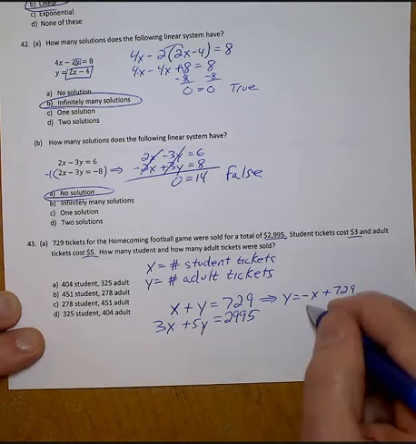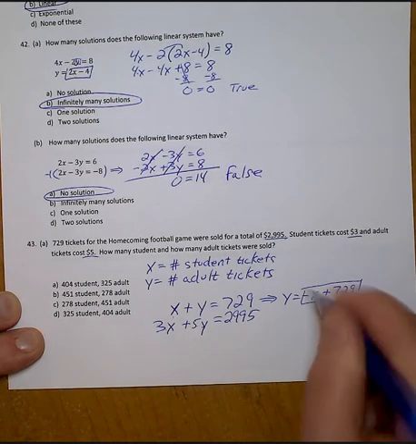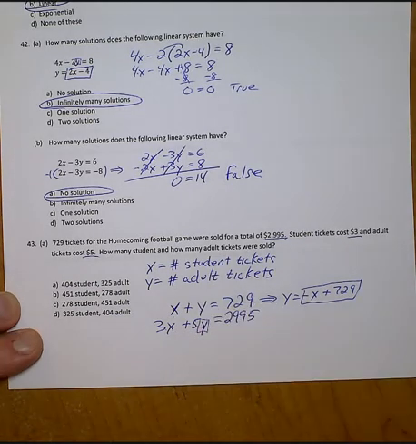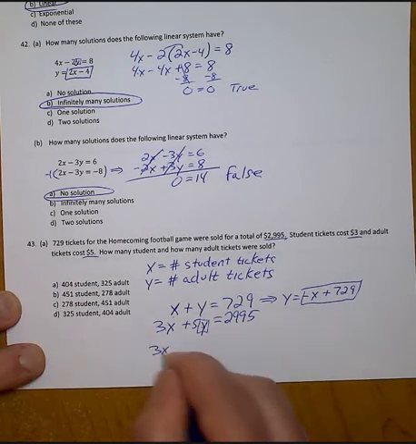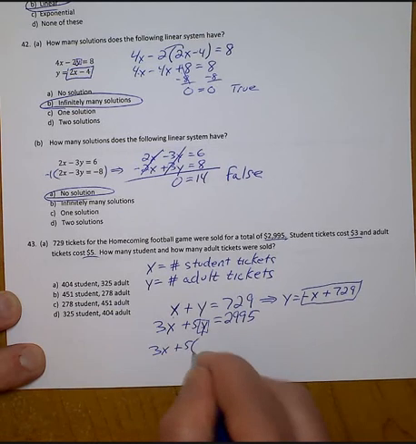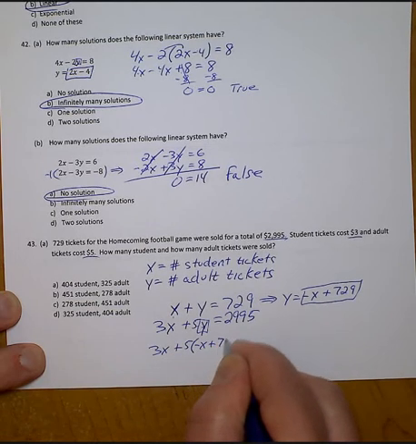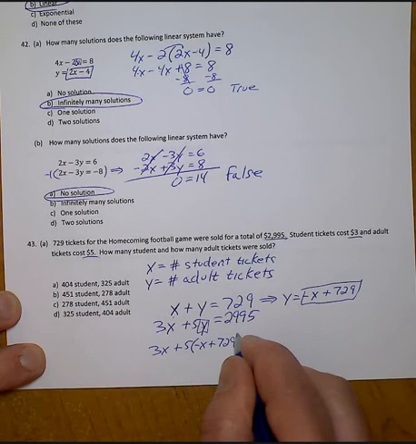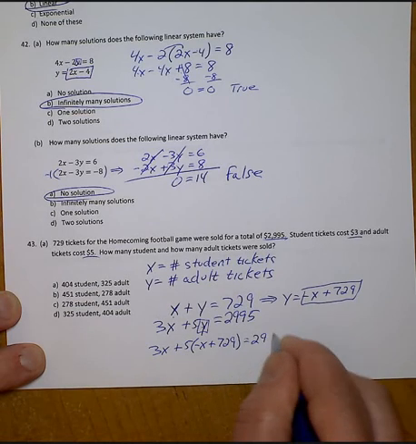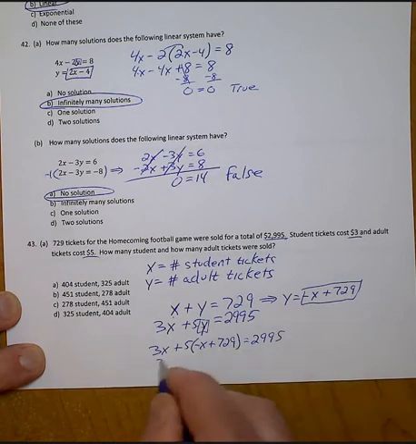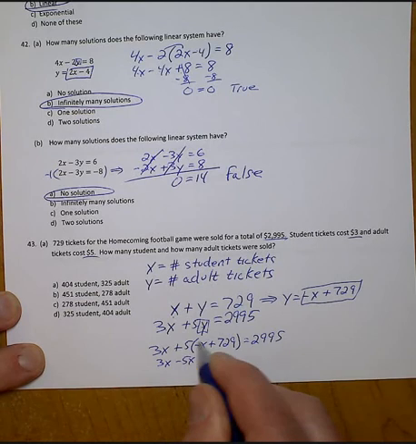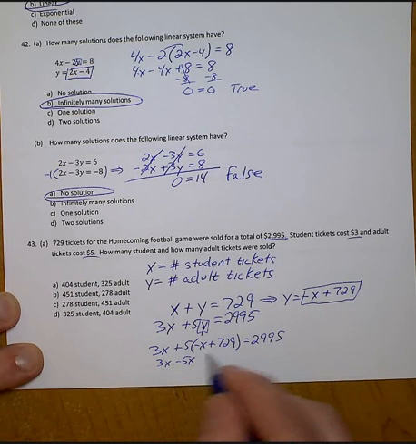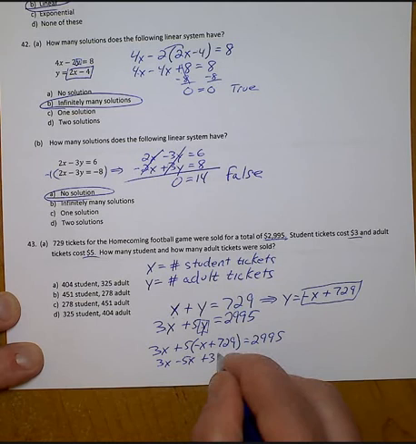Okay, I'm going to substitute this into here. So I get 3x plus 5 times a negative x plus 729 equals 2,995. I distribute that out, so I get 3x minus 5x, and positive 5 times 729 is 3645.